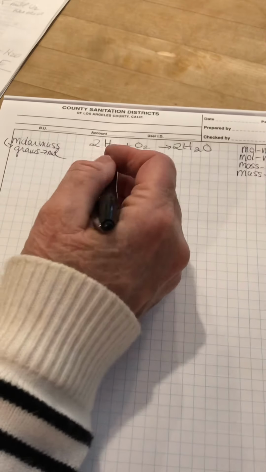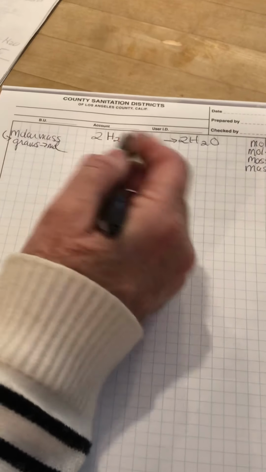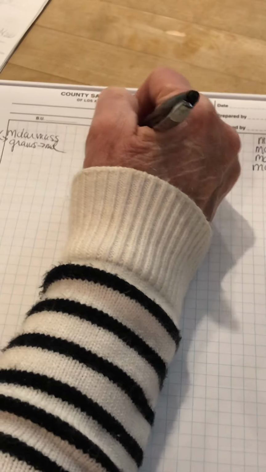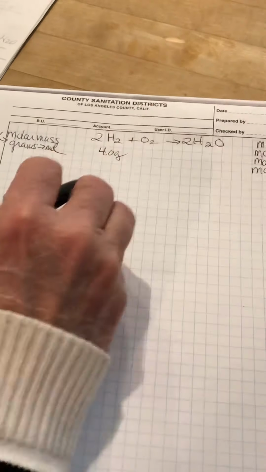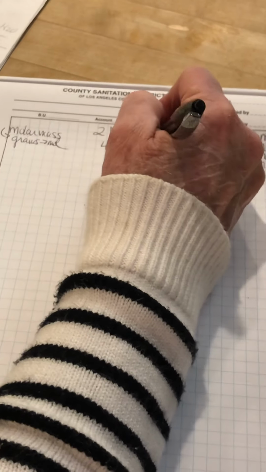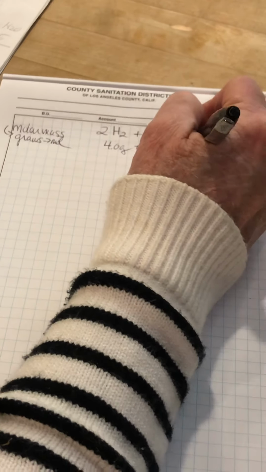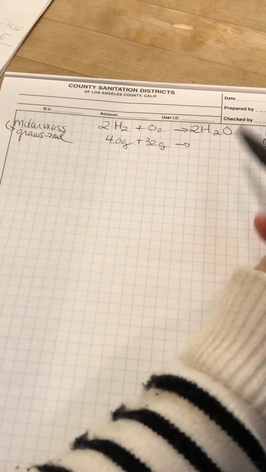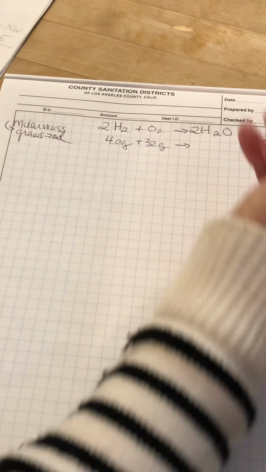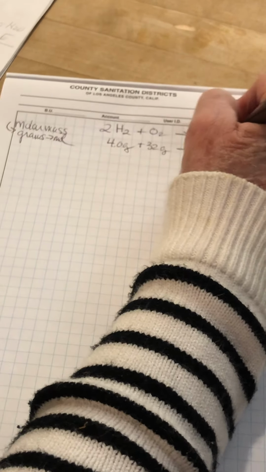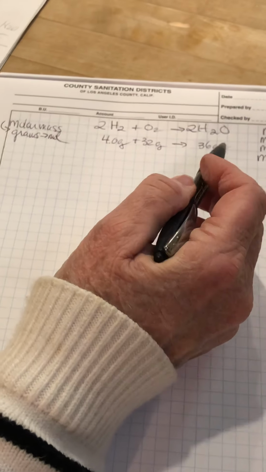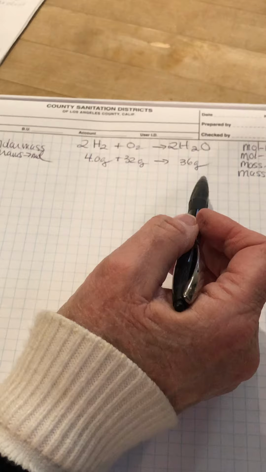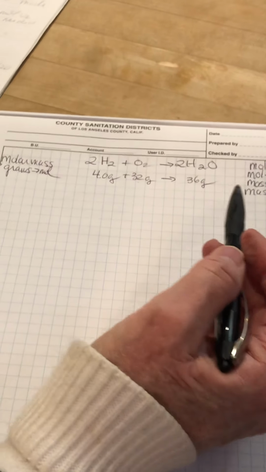If we look at the masses here, the mass of H2 is 2. 2 times 2 is 4 grams. Each oxygen is 16 grams, so O2 is 32 grams. Water, 2 H's and an O are 18 grams, times 2 is 36. And 4 plus 32 is 36, and that's 36, and we have the law of conservation of mass being upheld.